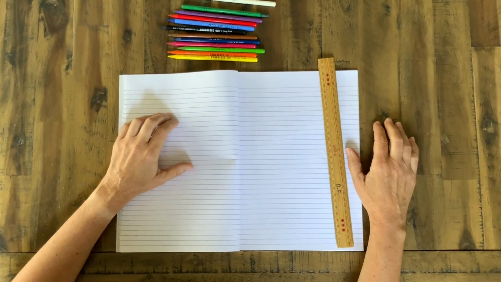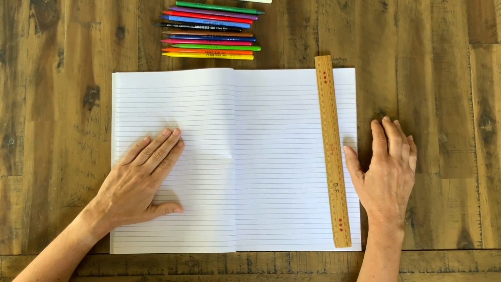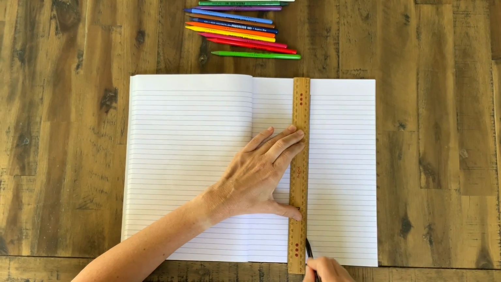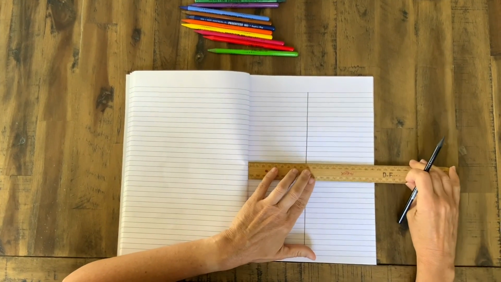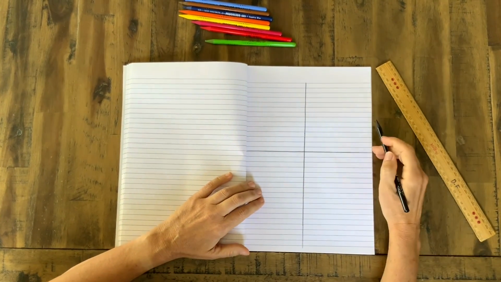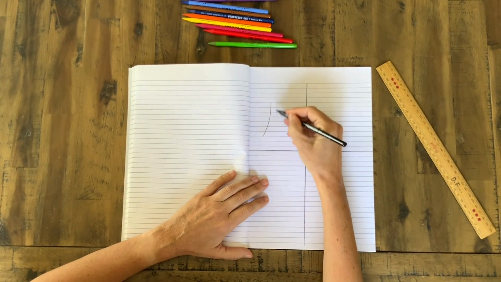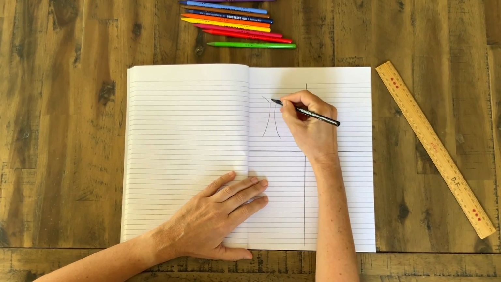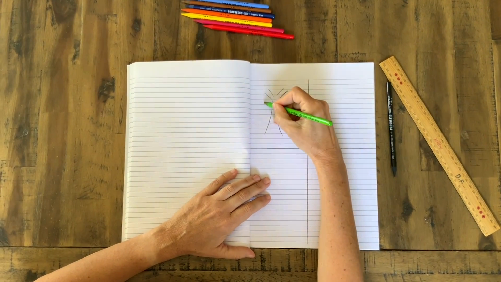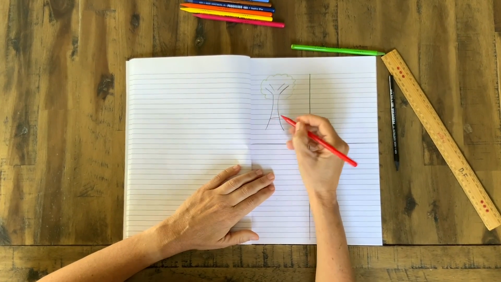Next we're going to record our tree observations, so you will need some pencils, a workbook and a ruler. Rule your page into 4 squares, or 4 quarters. In each quarter, you're going to record a different tree. Draw a simple tree trunk. I'm going to add some branches, and you might like to add some leaves as well. Rule a line that shows where the bark came to.